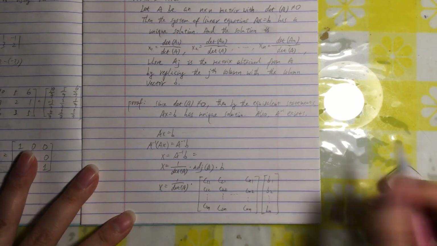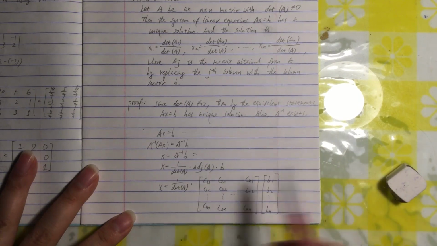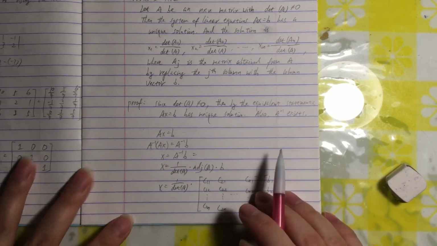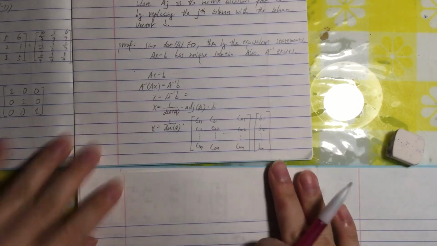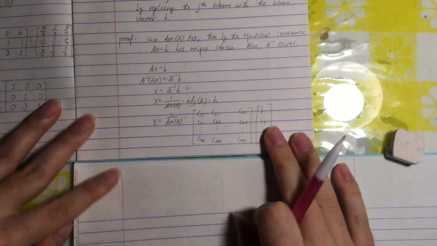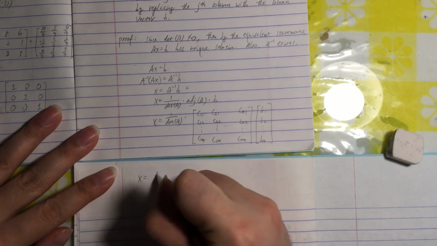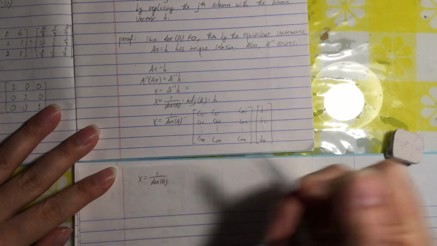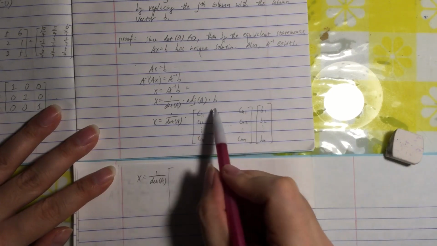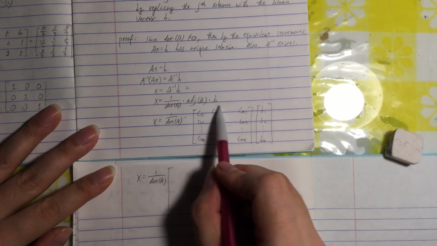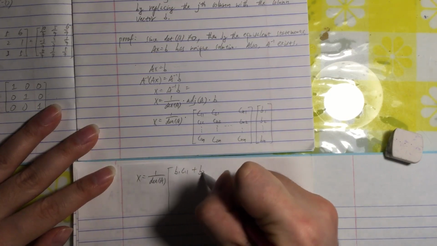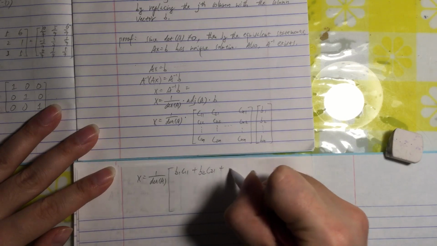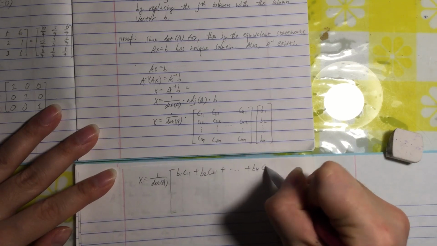Now, if we multiply, we take row times columns. So the determinant of A stays the way it is. Multiply the matrices first. If I take the first row times the first column, I get B1 C11 plus B2 C21 plus ... plus Bn Cn1.